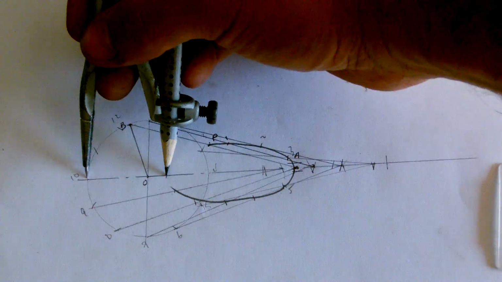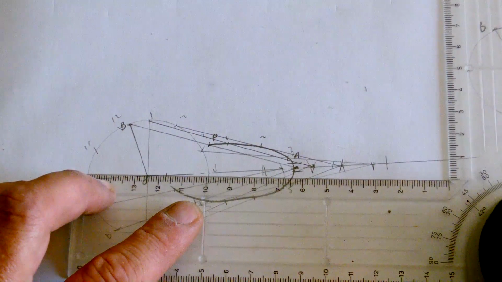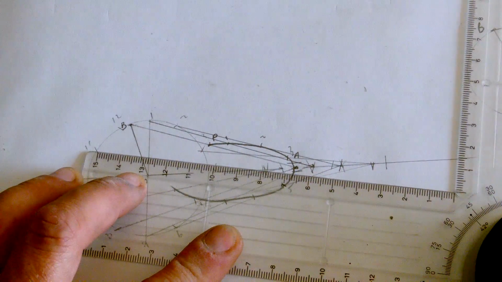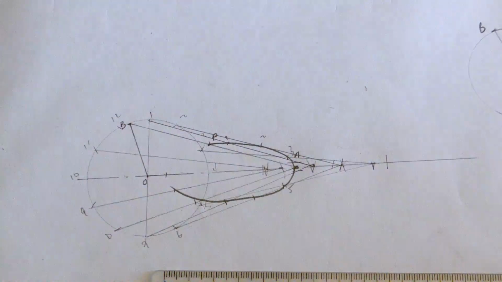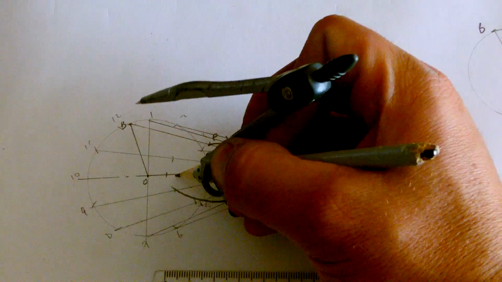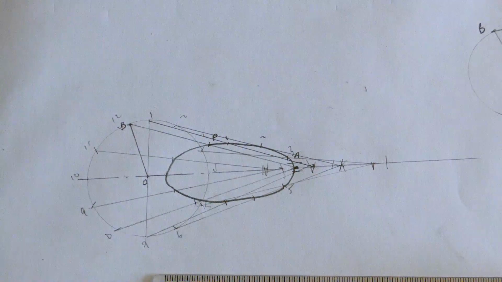Number 10 is on the horizontal, and the last point is there, and I've completed the revolution of that locus.